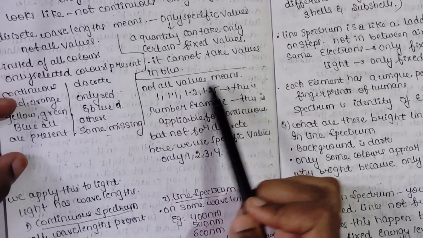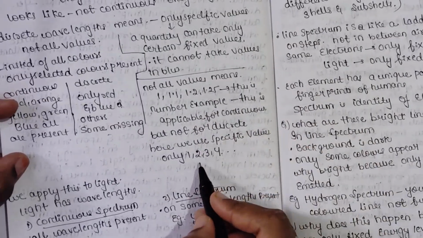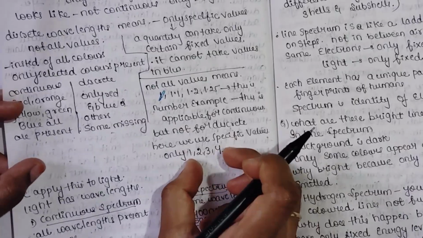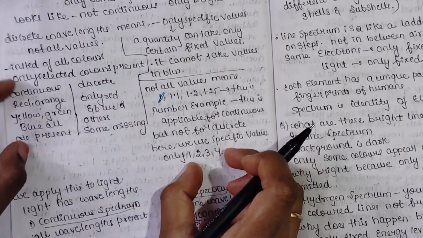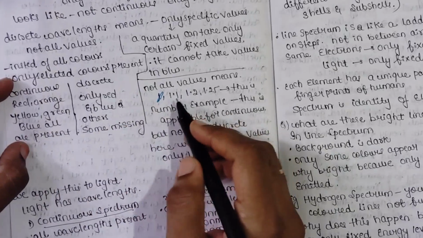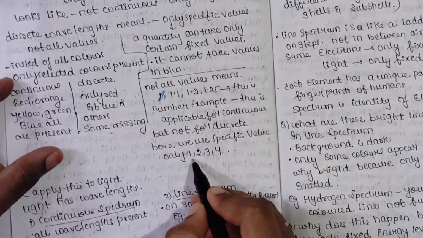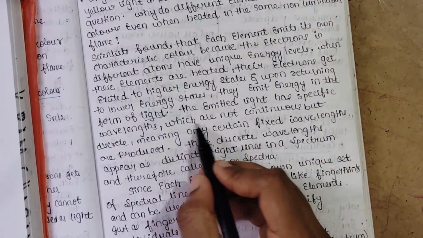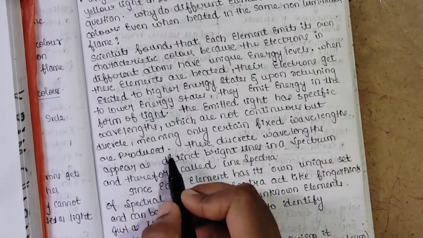Not all values, like 1.1, 1.2, 1.25. It takes only 1, 2, 3, 4. It only takes these fixed values, discrete values. Not continuous. Continuous means it takes all values, like 1.1, 1.2. Discrete values means only 1, 2, 3, only specific values are taken, meaning only certain fixed wavelengths are produced.